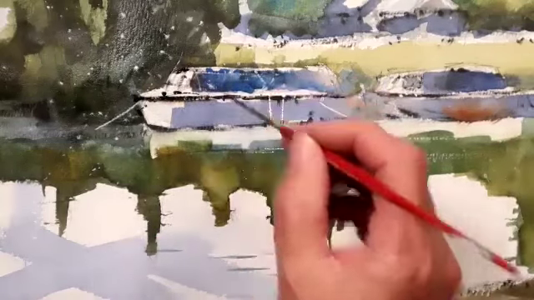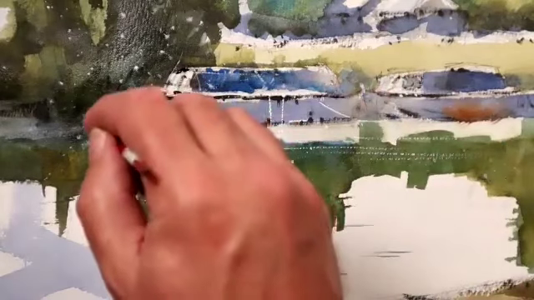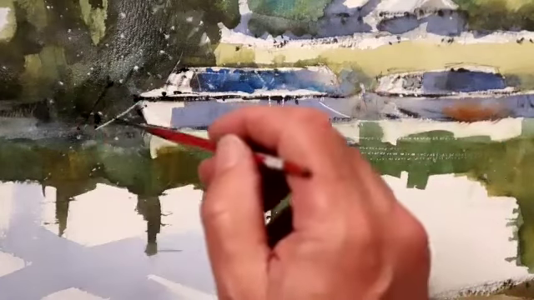A couple of extra darks in the already dark areas. A couple of branches coming in off this nearer tree. This sort of tree almost overhangs the canal here.